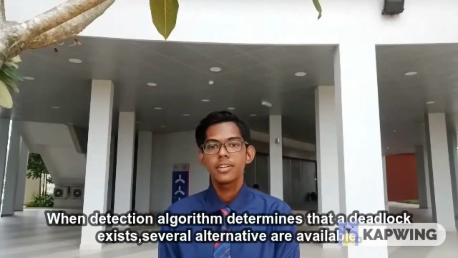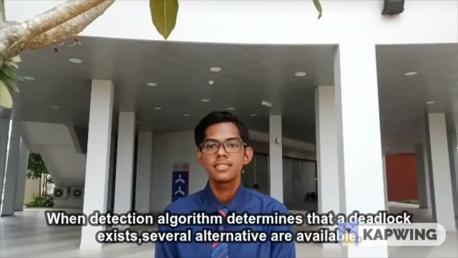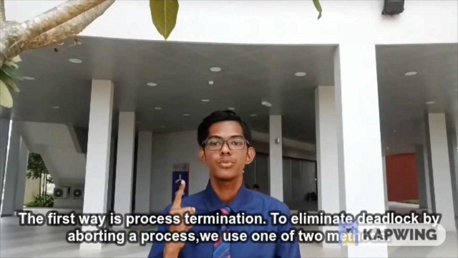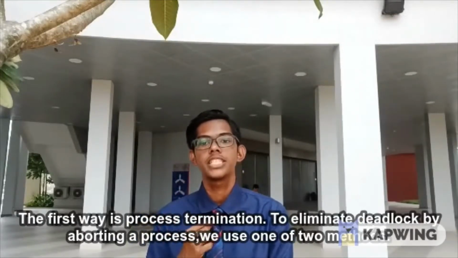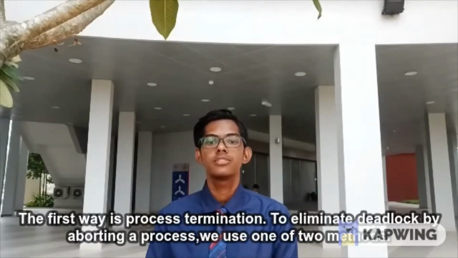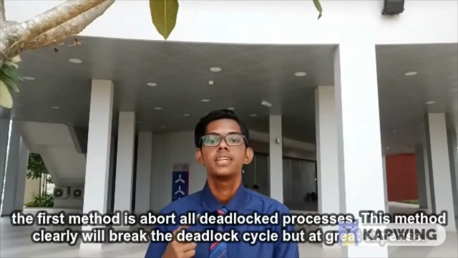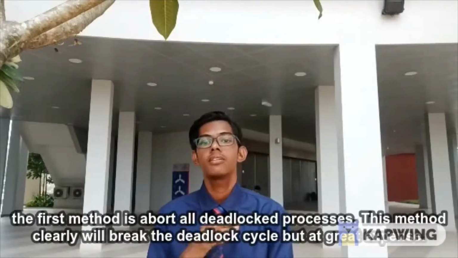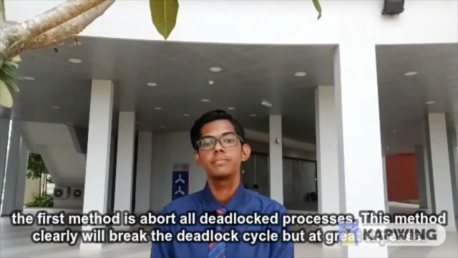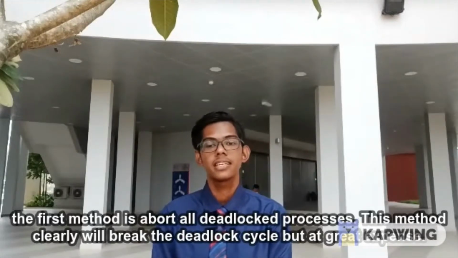When the detection algorithm determines that a deadlock exists, several alternatives are available. The first way is process termination. To eliminate deadlock by aborting a process, we use one of two methods. The first method is to abort all deadlocked processes. This method clearly will break the deadlock cycle, but at great expense.